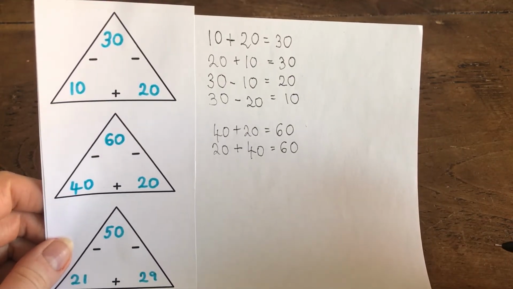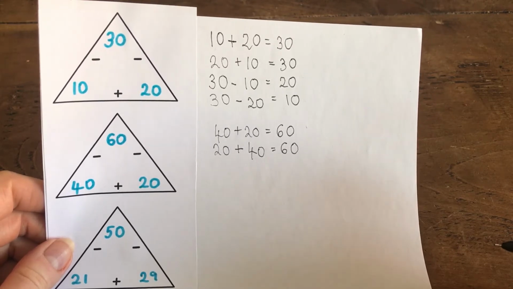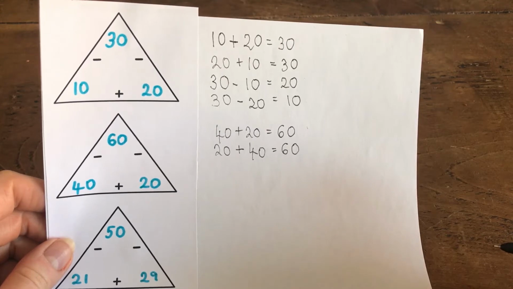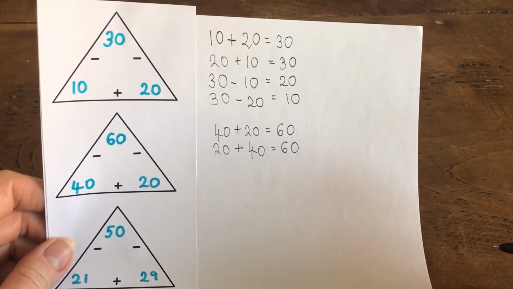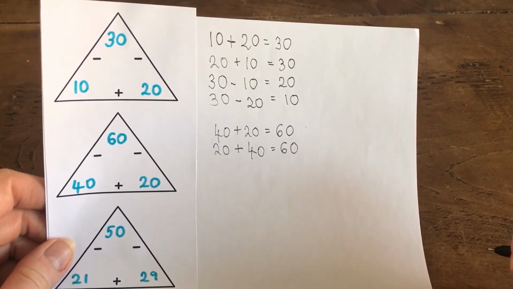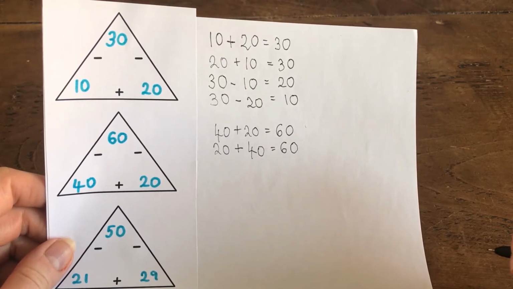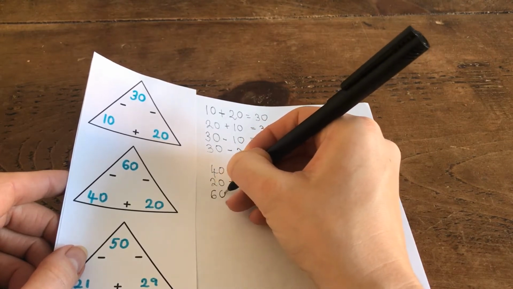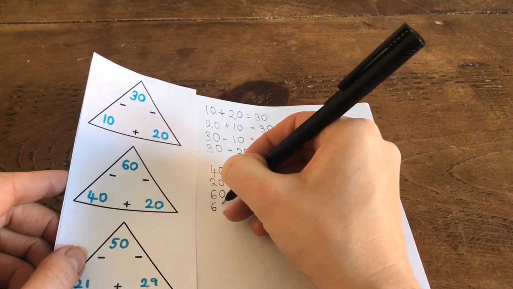Have a think. Pause the video if you want to have a longer think or have a chat. So remember, with subtraction we must always start with that big number at the top of the triangle. So 60, they're both going to start with 60.